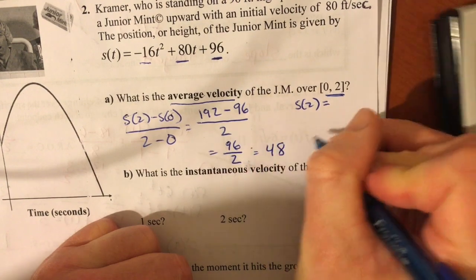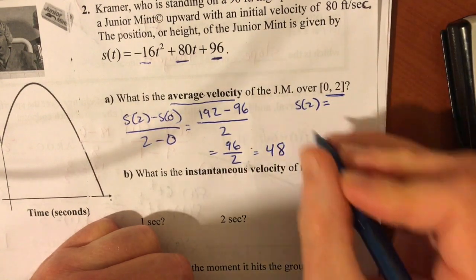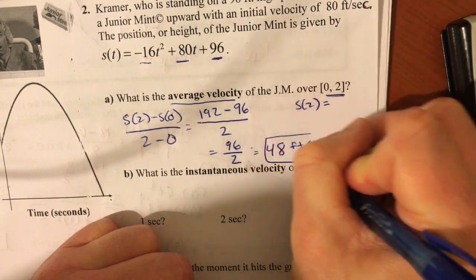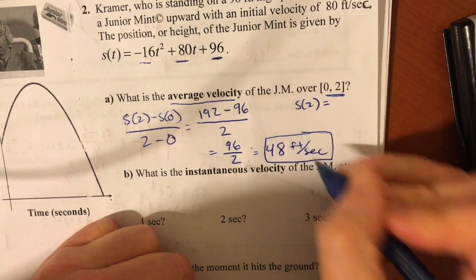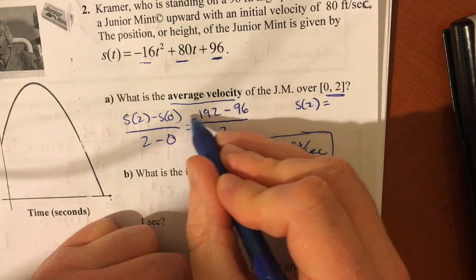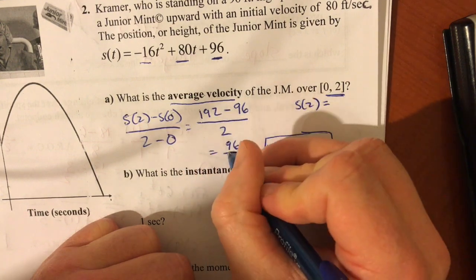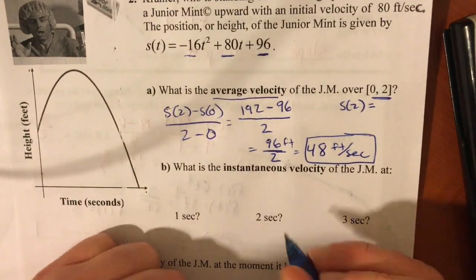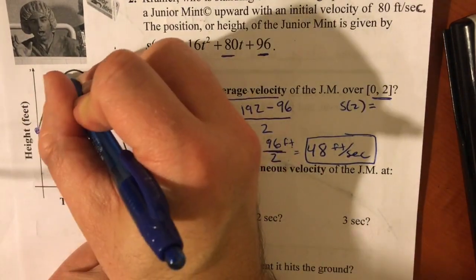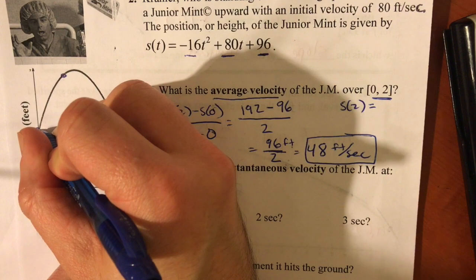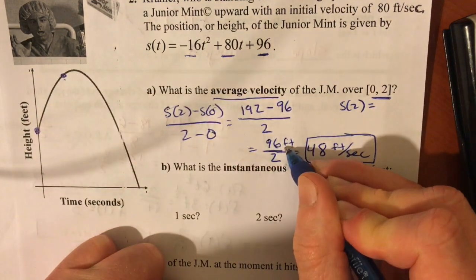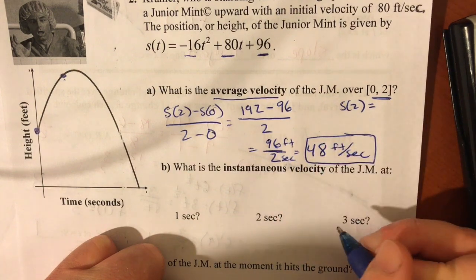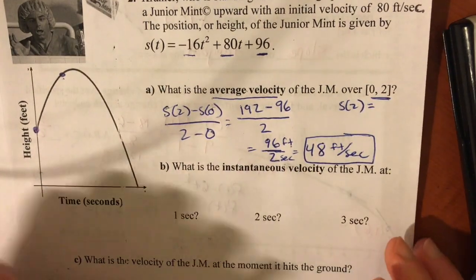And more importantly, what are the units of this? This is a word problem. That is feet per second, which should make sense from a velocity standpoint. But if you think about what you're doing within this fraction, the top measures how far its position changed from here to there. We started at a height of 96, we went to 192. It's a change in position of 96, and it took 2 seconds to do it, so an average of 48 feet per second.